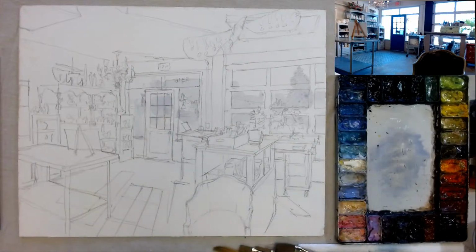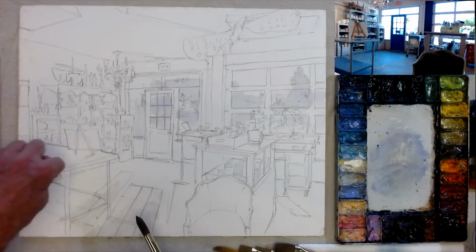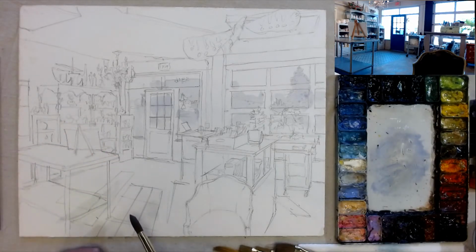All right, so there's my lights and maybe a little bit of my floor here. And that's the outside. And here I'm going to put a little bit of the light on the floor. The things on the tables will be a little bit bright.